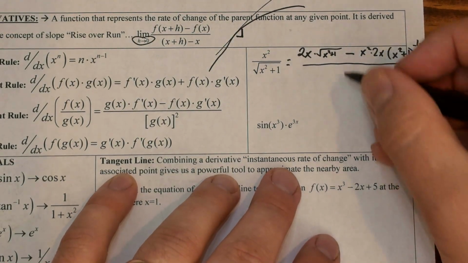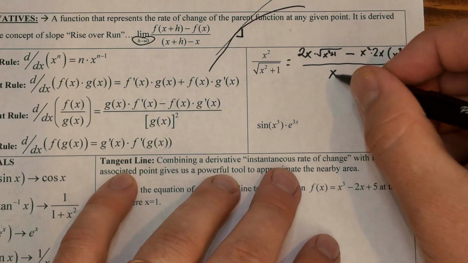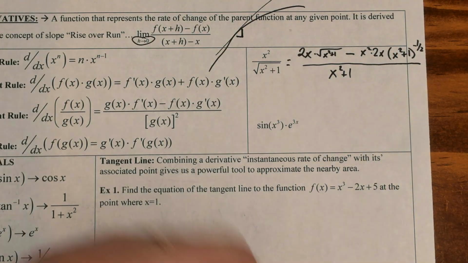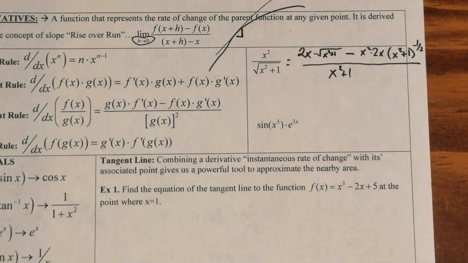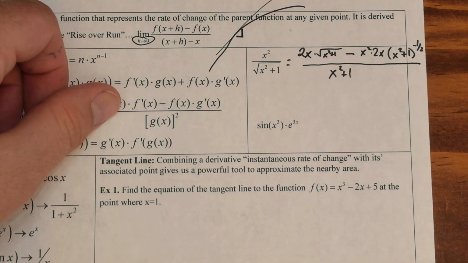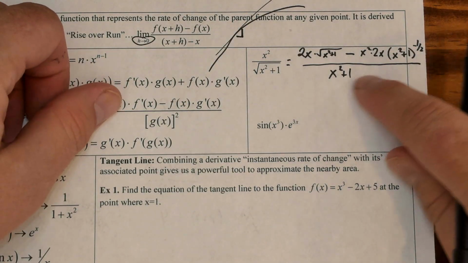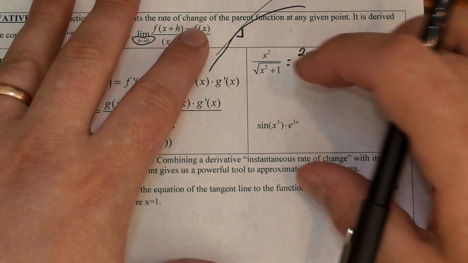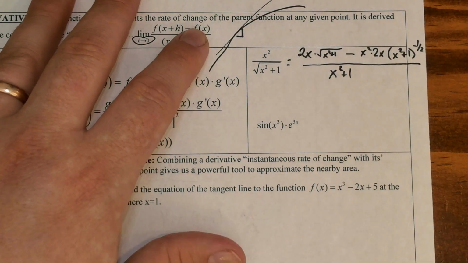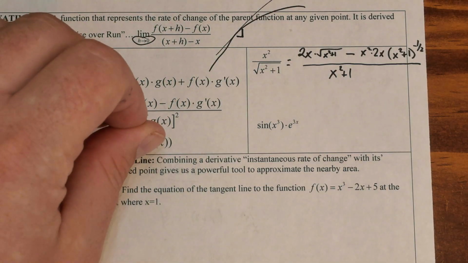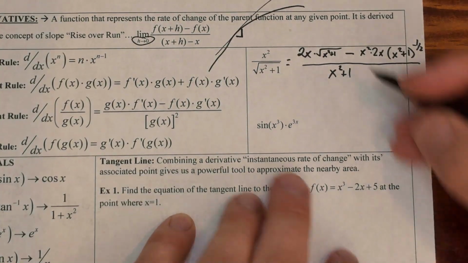But thankfully, my denominator doesn't really change. It just gets squared. And from there, I would algebra and simplify for the sake of space and time. I trust that you'll be able to do that. I would get this to the 3/2. Some funny things would happen with these x squared plus 1s and combining like terms, but it is a great example.